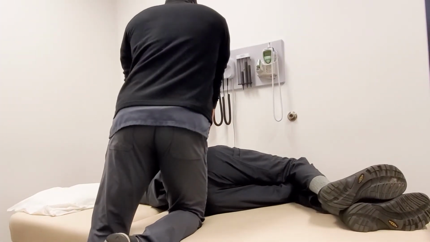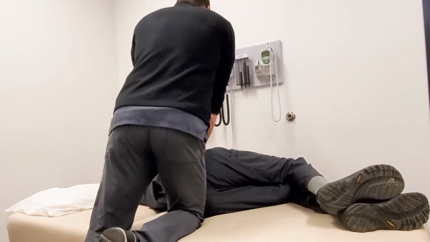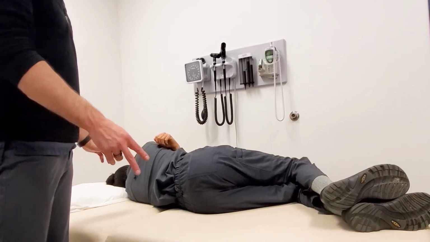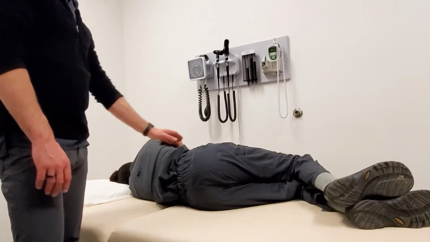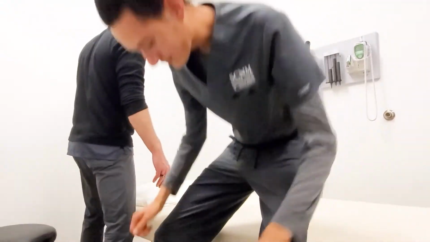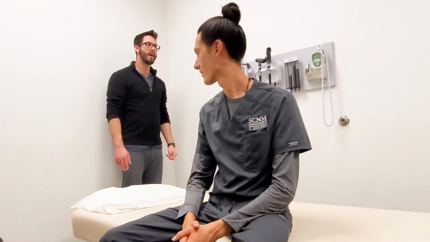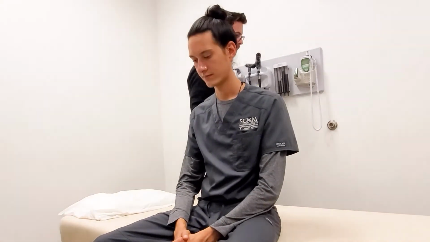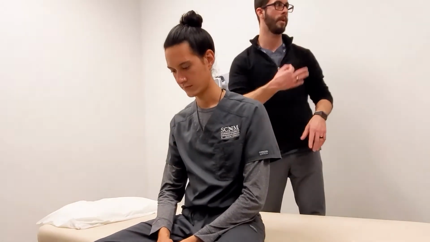How often do you see SI compression or distraction being positive? Compression or distraction, rare. I think I've had like 2 positives in the past year and a half that I've incorporated these tests. Or you can sit up actually. And compression, maybe 10% of the time that there's SI involvement. So, yeah, pretty low compared to your Gaenslen's, FABER, and thigh thrust. So usually those are the 3.